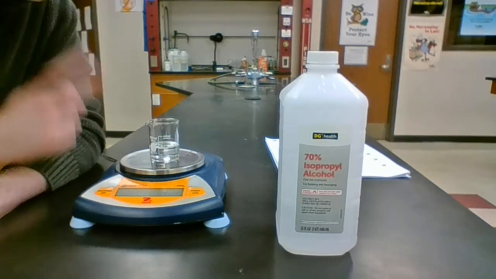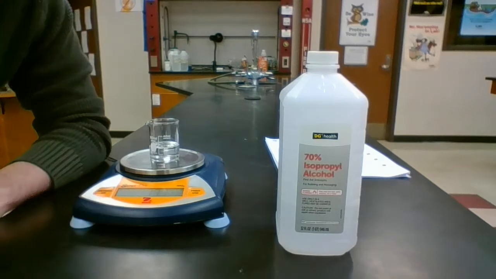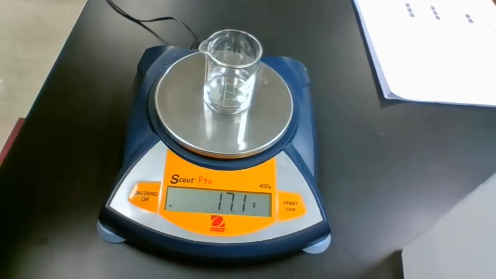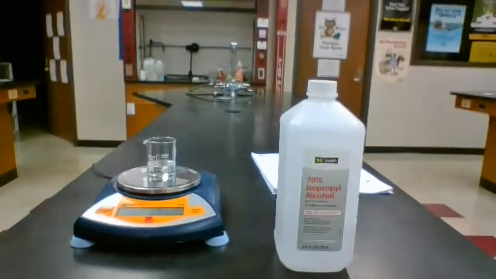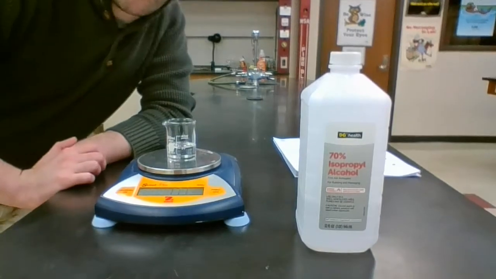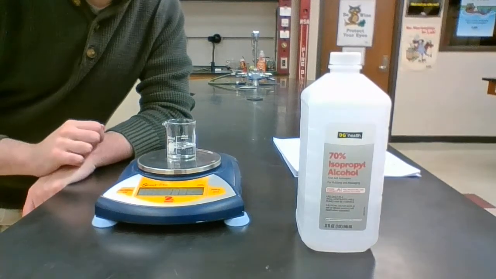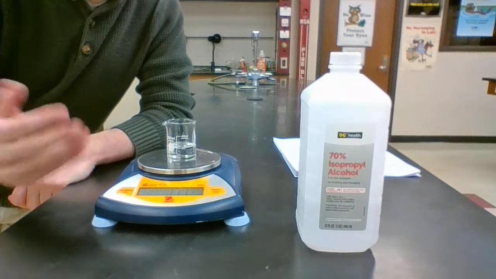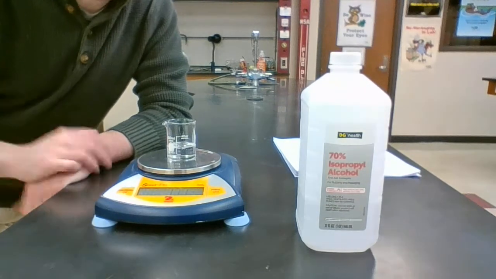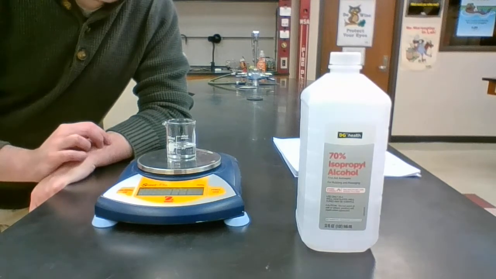Okay, now this 20 milliliters of rubbing alcohol has a mass of 17.1 grams. I'll try and get a little bit closer to the scale so you can read it. Okay, so if I have the mass and the volume of this rubbing alcohol, I can calculate the density. Density is just mass divided by volume. So my 17.1 grams divided by my 20 milliliters should give me the density of this 70% rubbing alcohol.